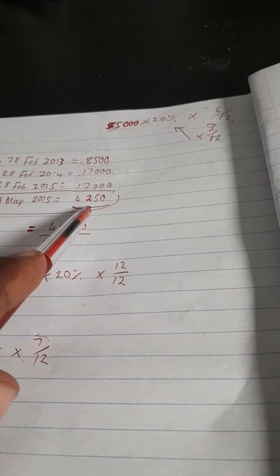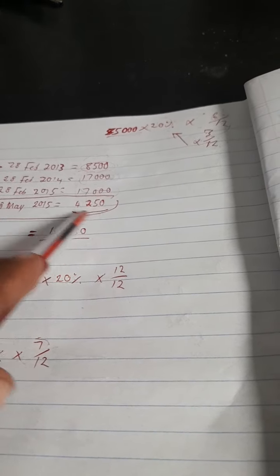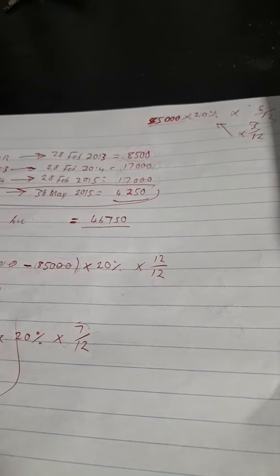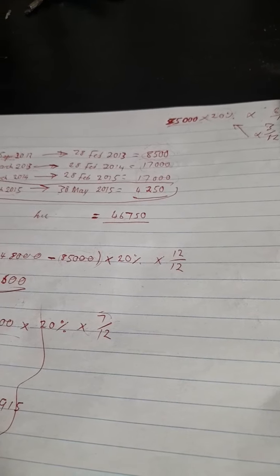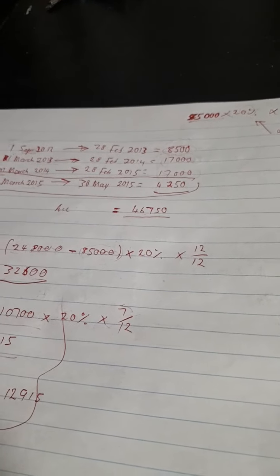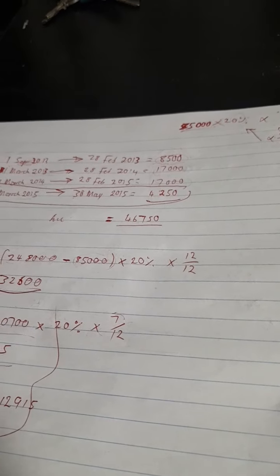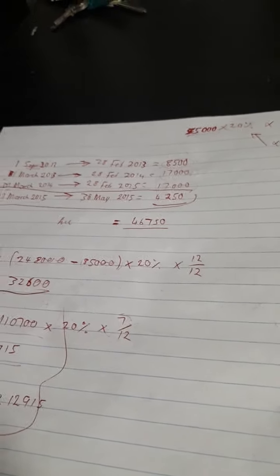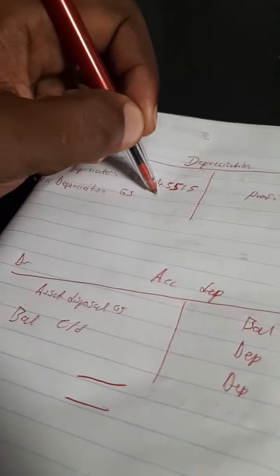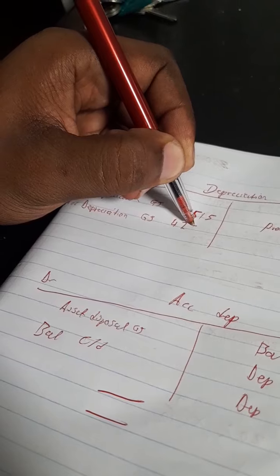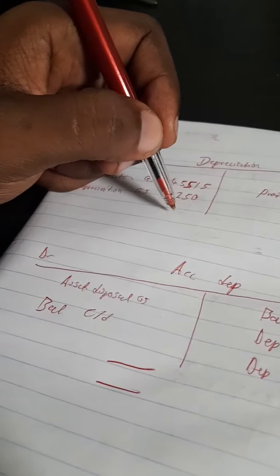It's 4,250. How are we calculating it? You take the original cost of the sold vehicle, which is 85,000, multiply by 20%, multiply by how many months? 3 months, from 1 March to 30 May. It's March, April, May. It's 3 months. Then it's 4,250.